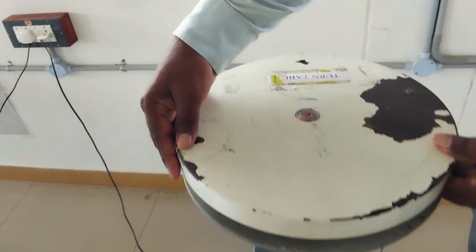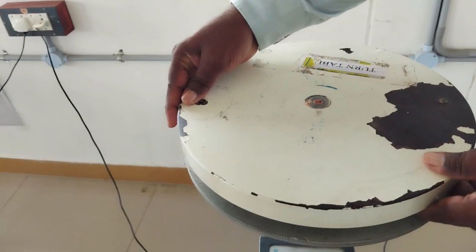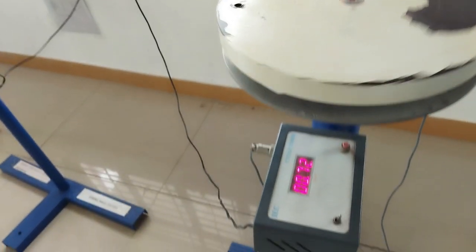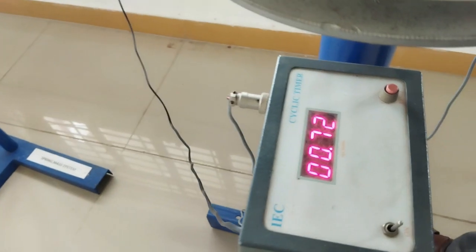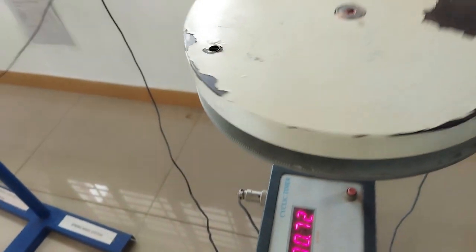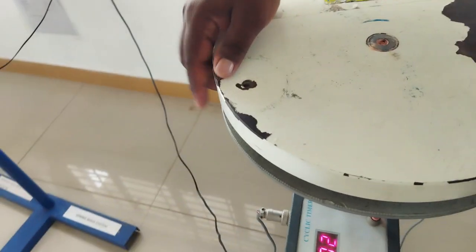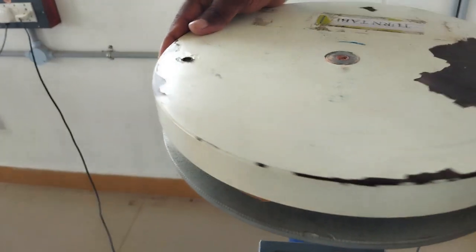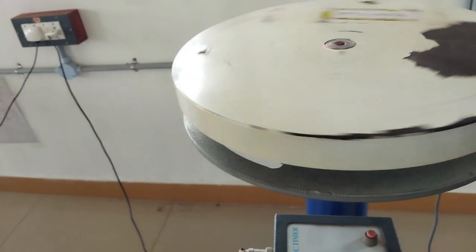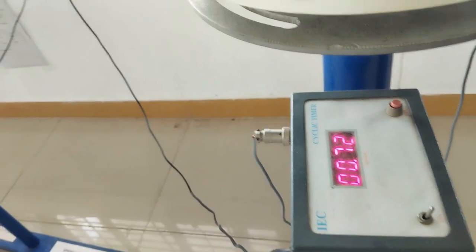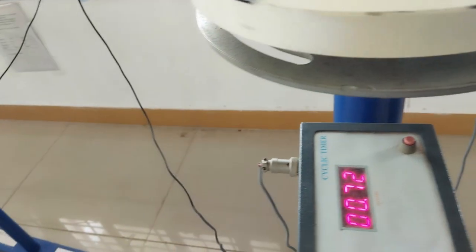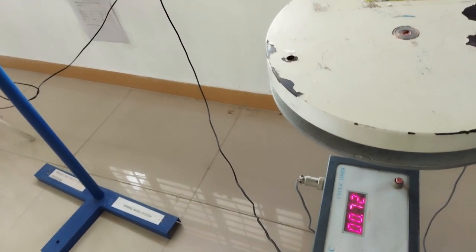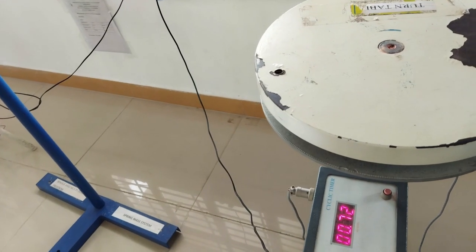Same procedure for the 3 trials. For the second trial, we slightly rotate the disc and then release again. Now we got a different reading. This is the second trial. Next we reset the timer and take the third trial. For the third trial also, rotate the disc and then release suddenly. We got a different reading for the third trial. So these 3 readings are for the disc alone.